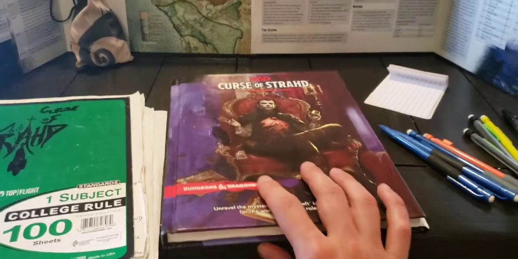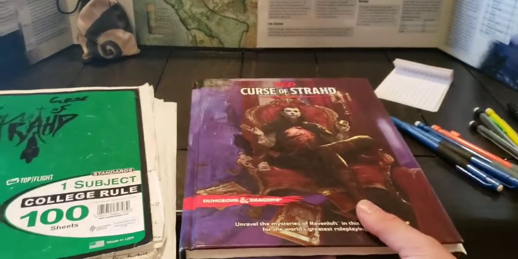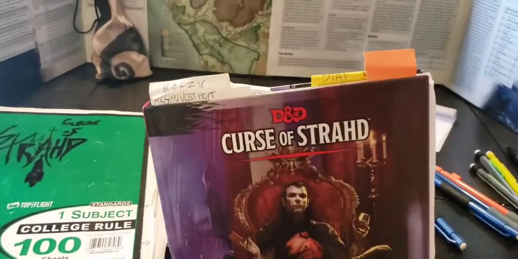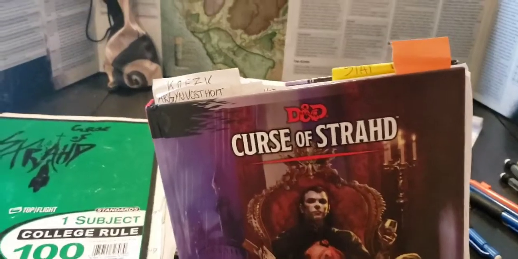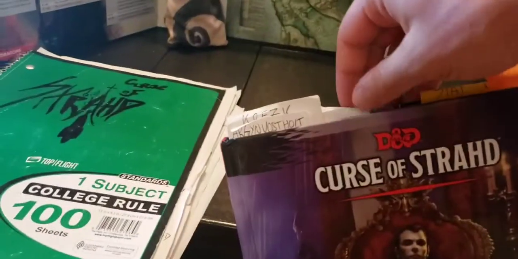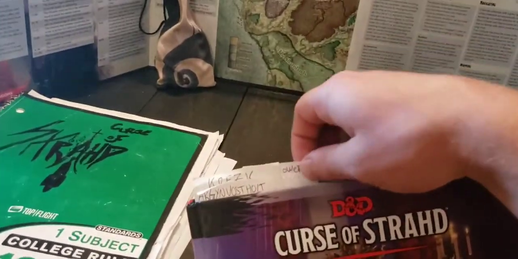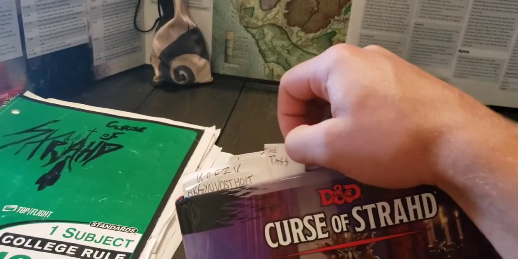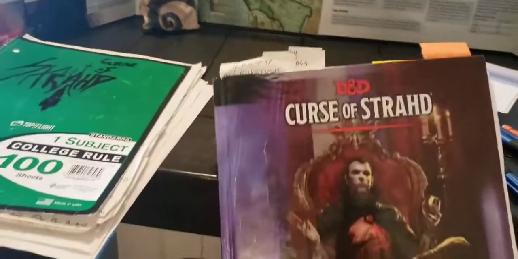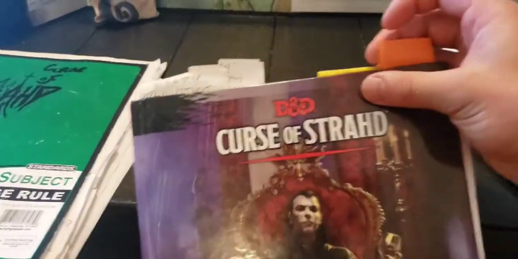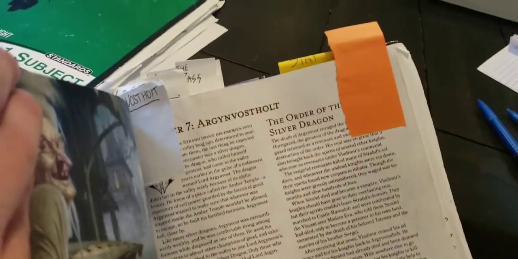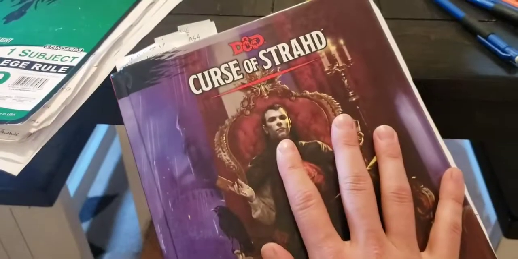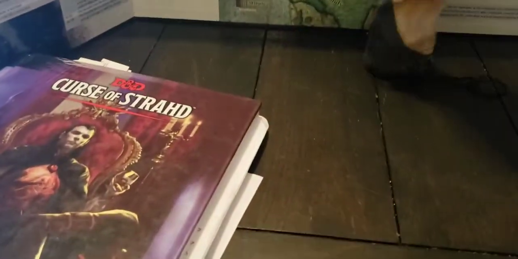Obviously, I'm running Curse of Strahd currently, and so I'm going to need the Curse of Strahd module. I've put in a bunch of page markers of the chapters we're about to go to, just in case my players are like, all right, I'm done with this, and we're going to continue on to stat blocks and stuff. And then again, this orange paper is just our current spot. Such a good book. Next up, obviously, you're going to need some dice.